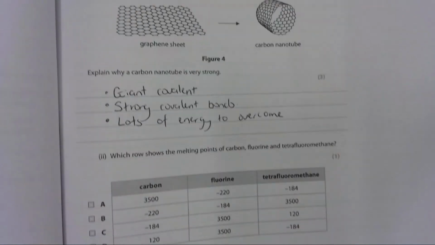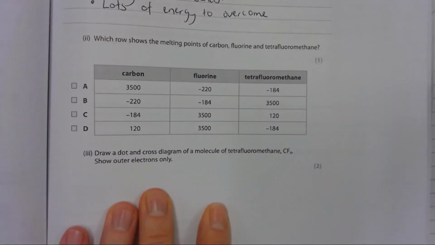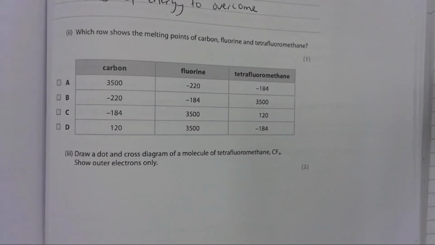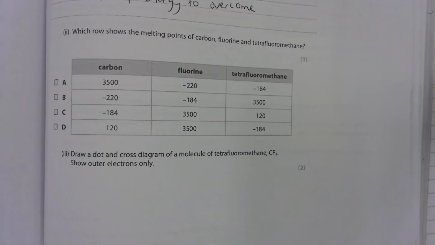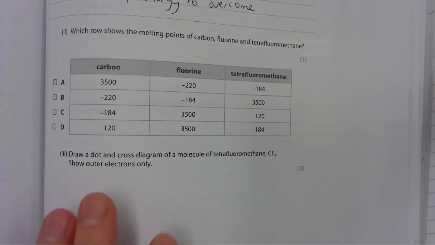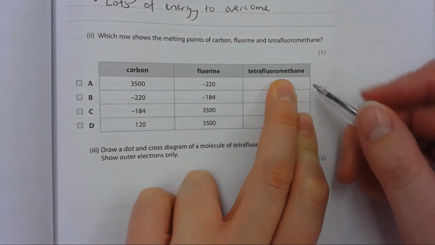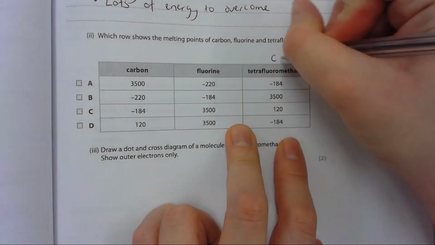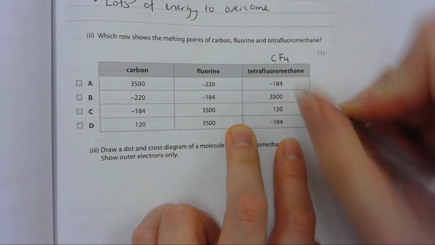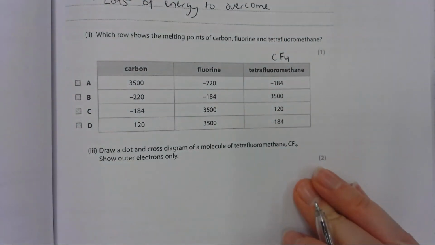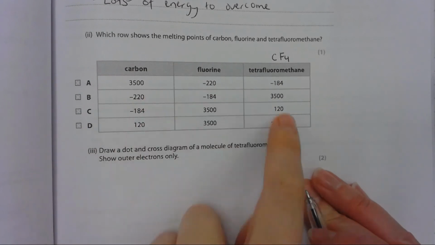Just one more that we'll look at together. They've given you a table that has properties of carbon, fluorine, and tetrafluoromethane, which is a carbon bonded to 4 fluorines, CF4. I want to know which row describes the properties.